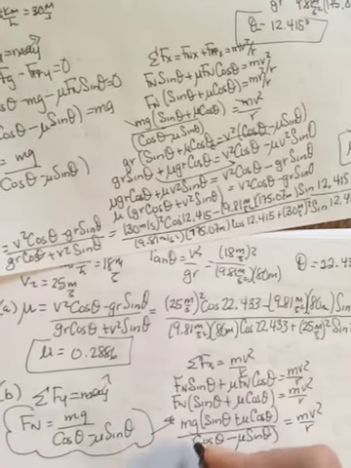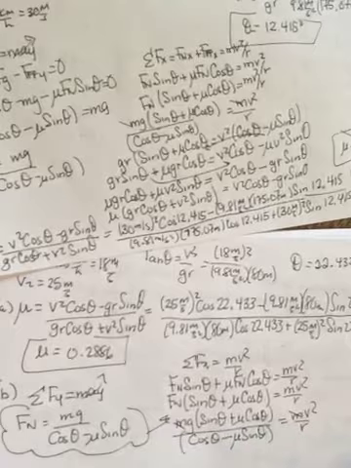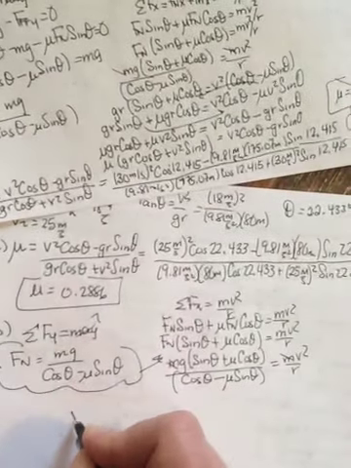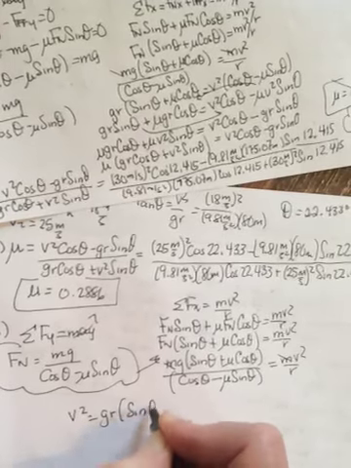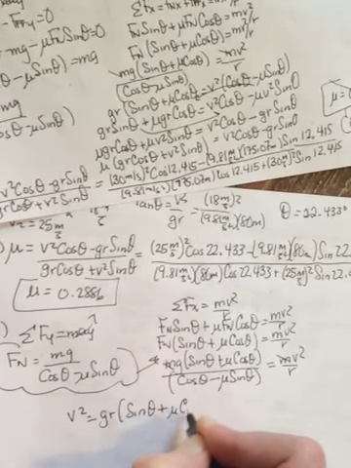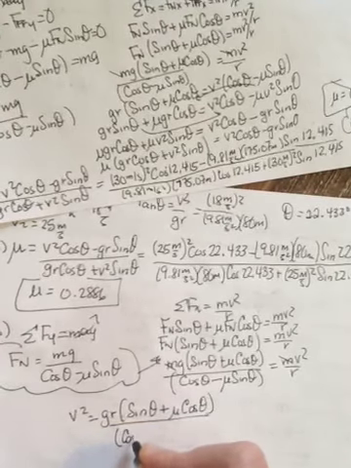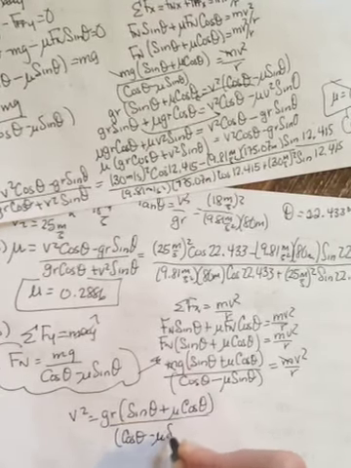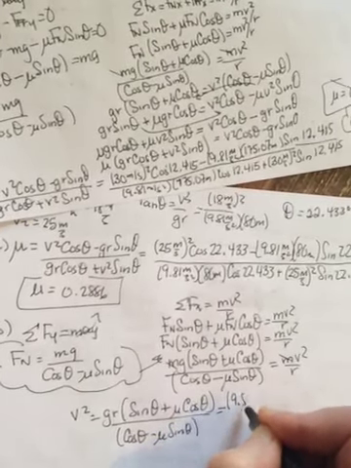Now, here's where it changes. Your m's still cross out, but this time you're looking for v. So just multiply by r. So you'll have v squared is equal to gr brackets sine theta plus mu cos theta, and on the bottom, cos theta minus mu sine theta. So much easier, not as difficult rearranging.